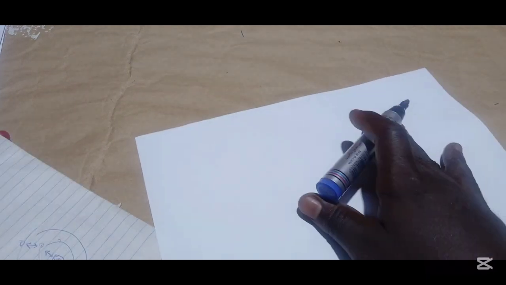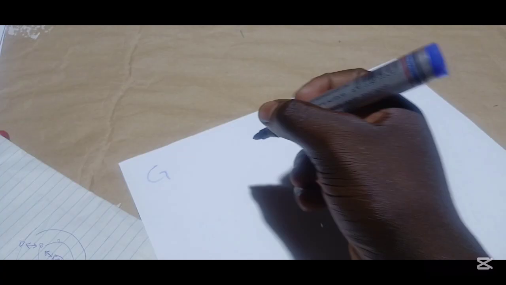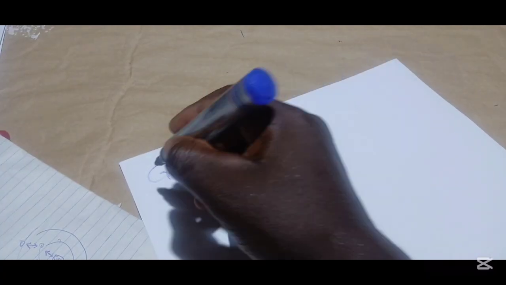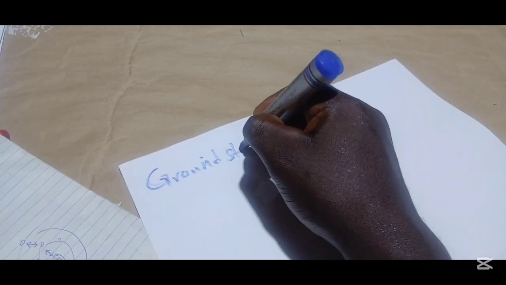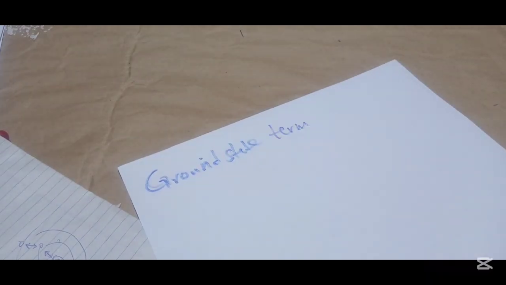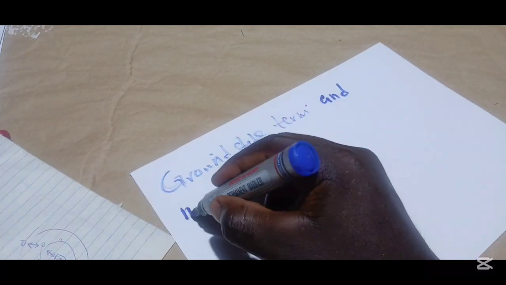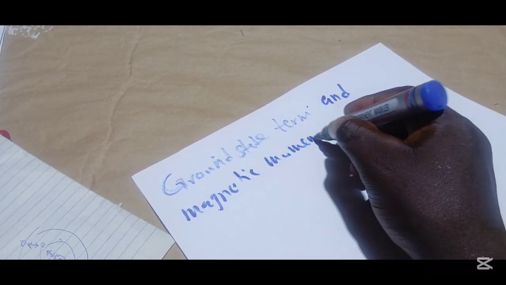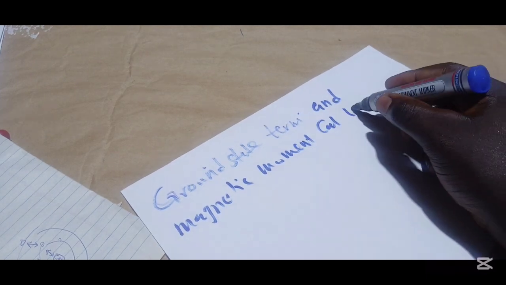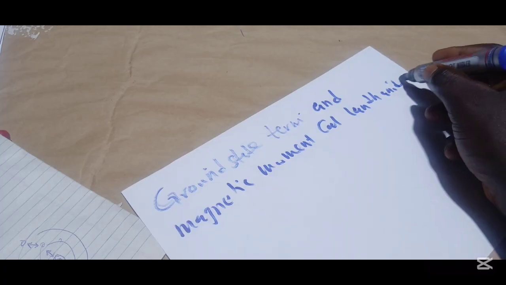So another thing you need to know, which is very important, is the ground state term and the magnetic moment of lanthanides. Ground state term and the magnetic moment calculation for the lanthanide series.